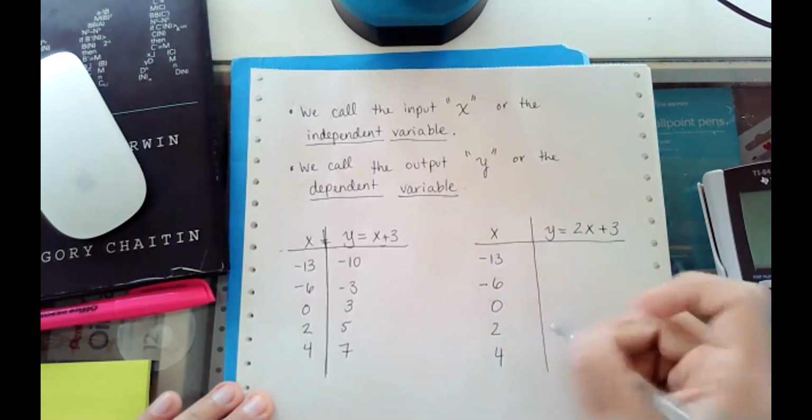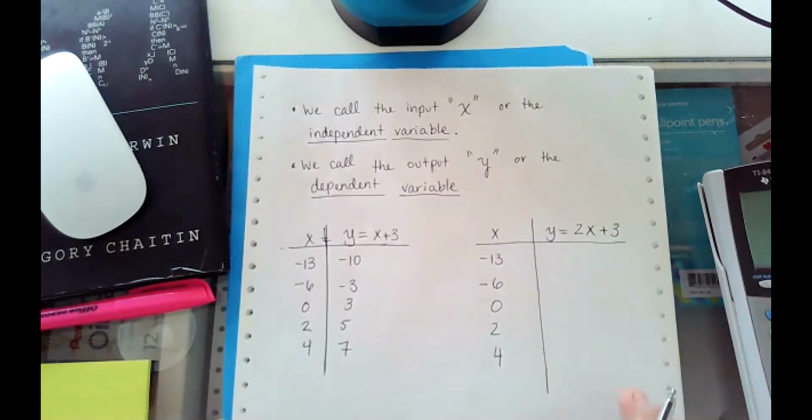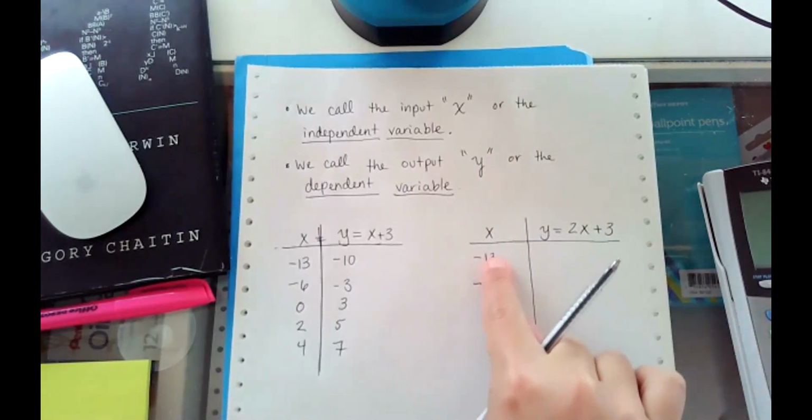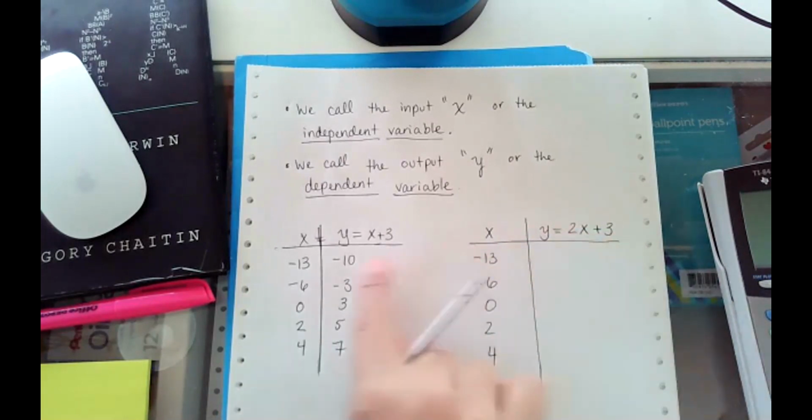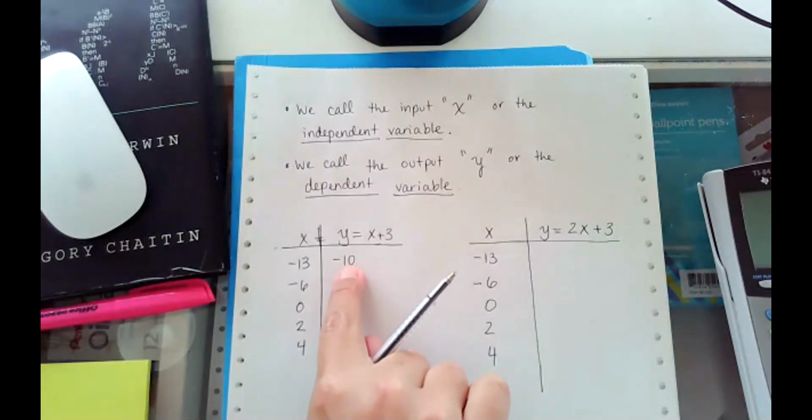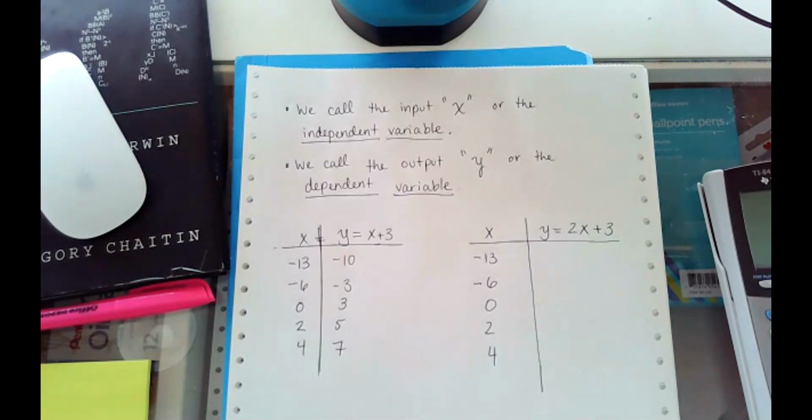Now, this might be a silly question to ask, but I'm going to ask it anyway. If I plug this number, -13, into this expression, should I get the same value of -10 as the output? No. And why not?